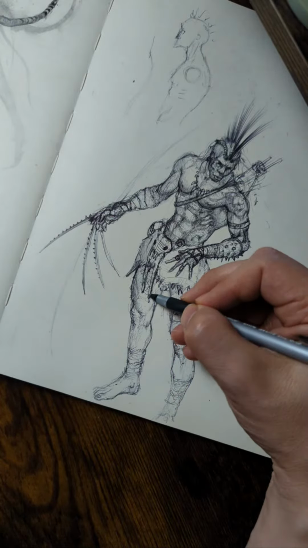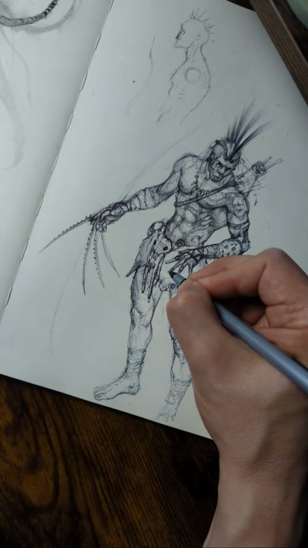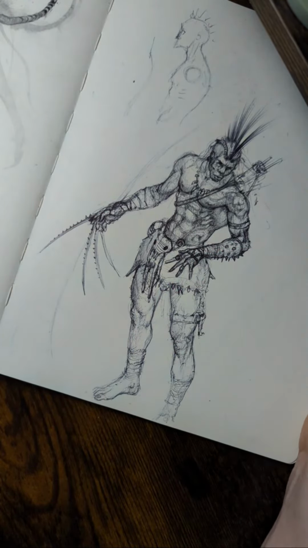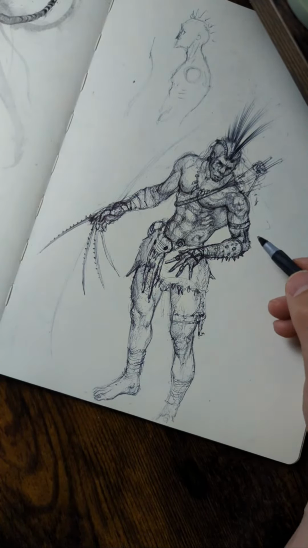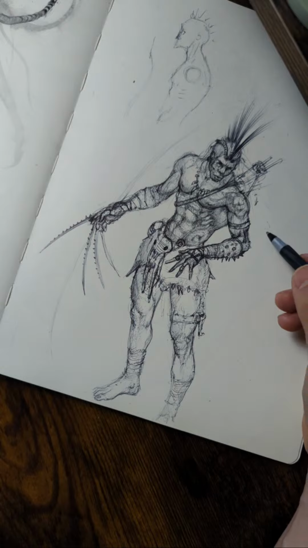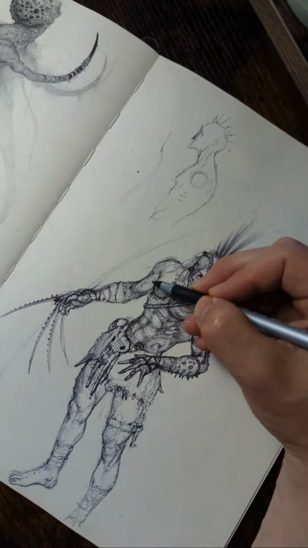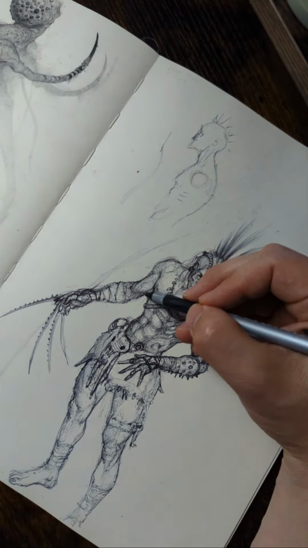There we go. I was going to give it claws on this hand, but that wouldn't have been right because it has to stay light back here. It would be too busy, so I'm just going to keep it the way it is. Oh, phone's getting warm again. The view might get a little choppy.